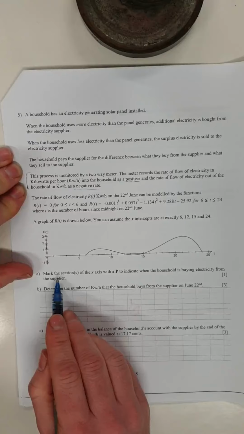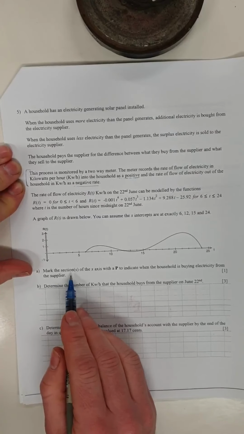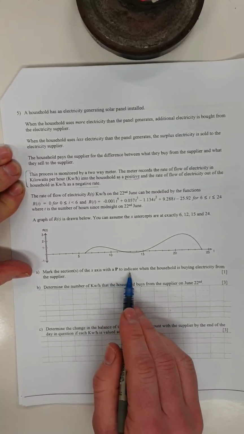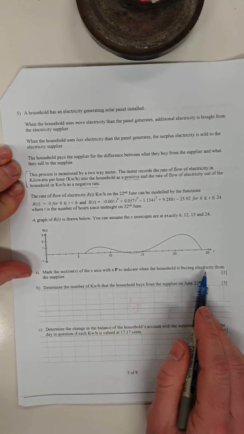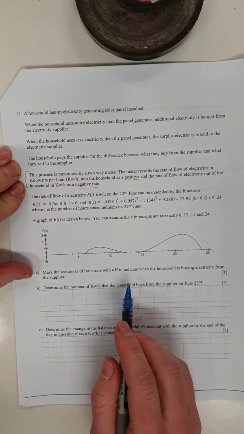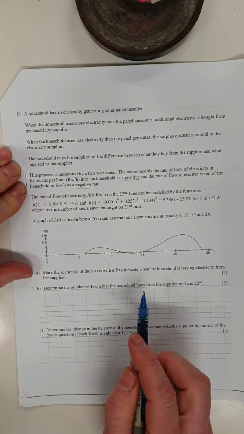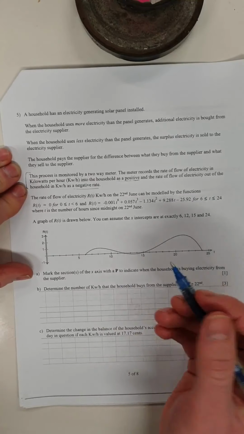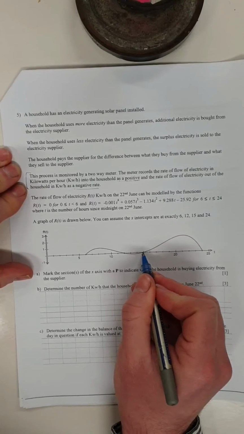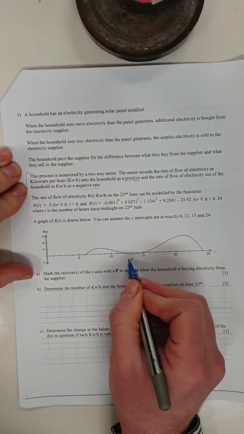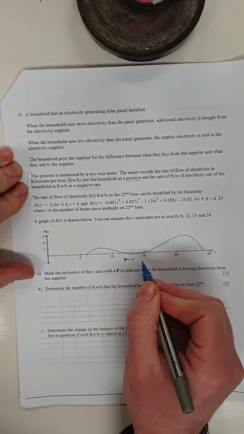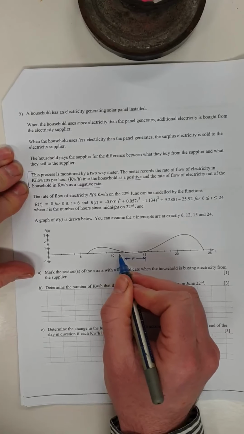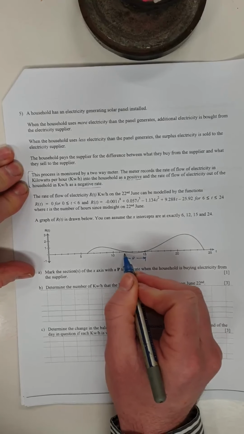So the first question says, mark the section or sections on the x-axis where P, with a P, to indicate when the household is buying electricity from the supplier. Okay, so it's going to be buying the electricity from the supplier when it's not producing enough. So it's between here and here. Okay, so I'm just going to put a little P. So this is 10, 11, 12, 13, 14, 15, so 12.